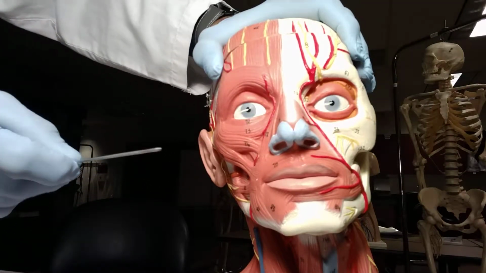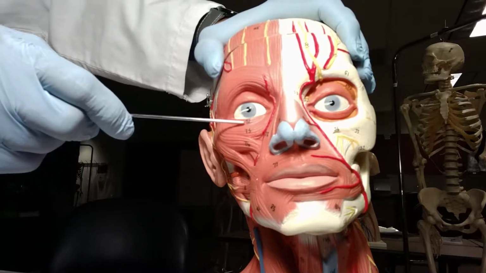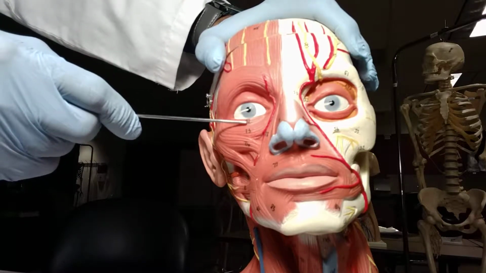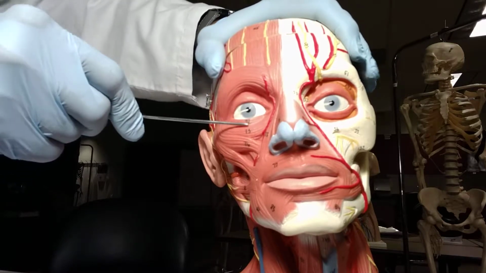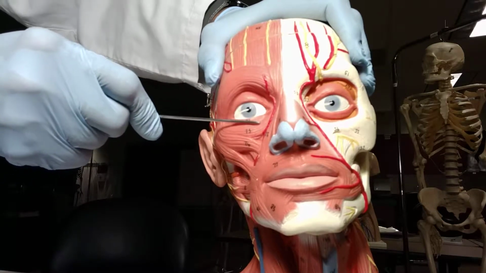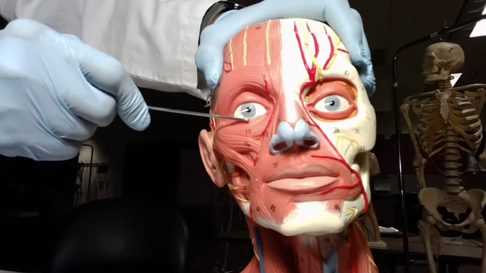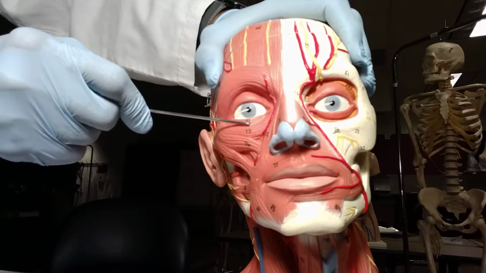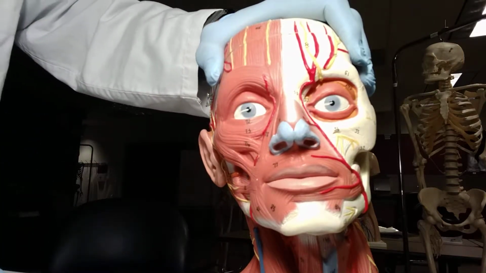This is the upper or the lower lid palpebrae muscle, or inferior palpebrae muscle, and this lowers the eyelid. It also helps in closing the eyelid.